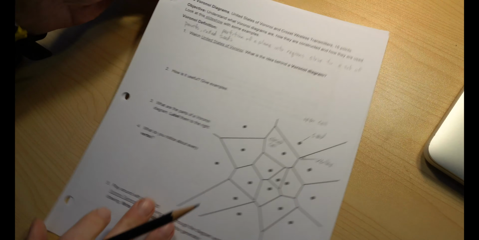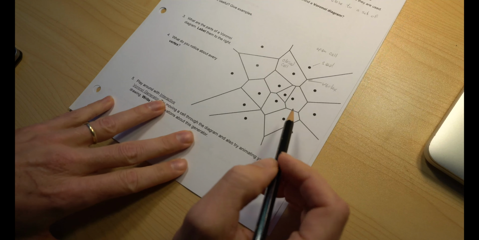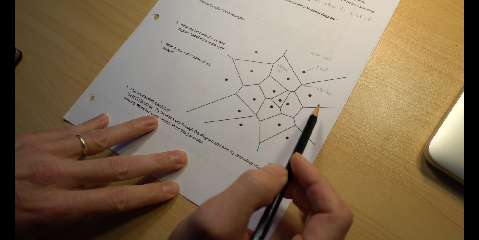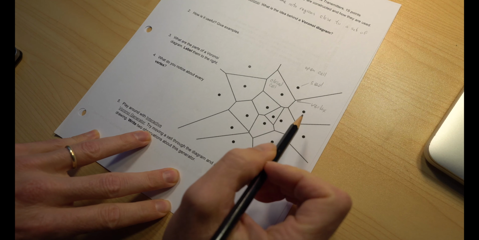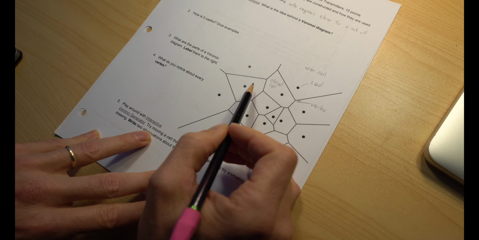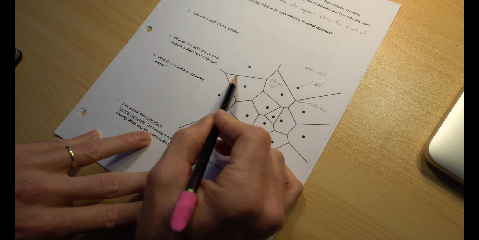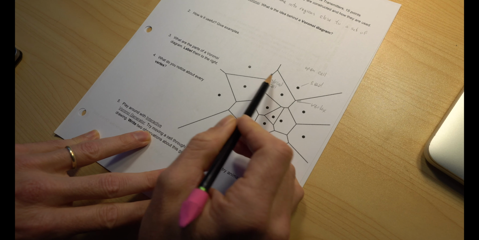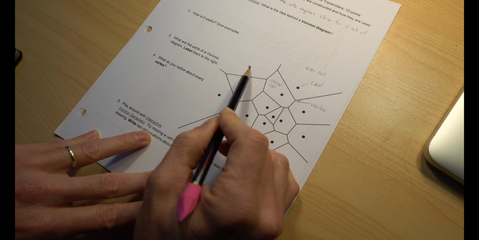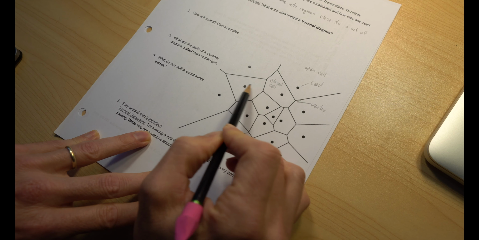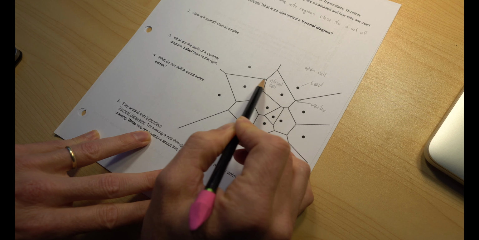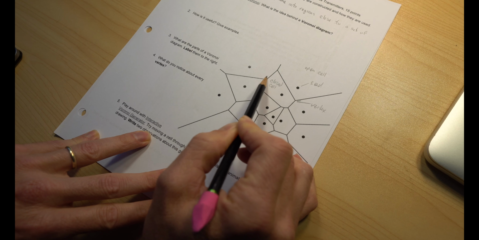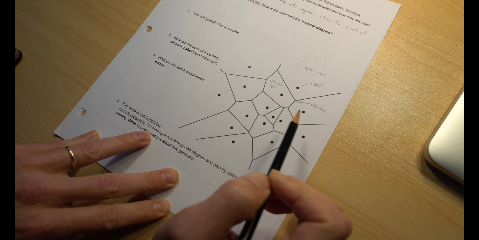So in this diagram here we have a bunch of seeds, and we can see that between each seed is a perpendicular bisector, and with the three closest seeds we can see that those perpendicular bisectors intersect at a vertex.